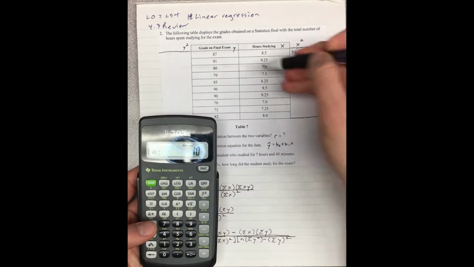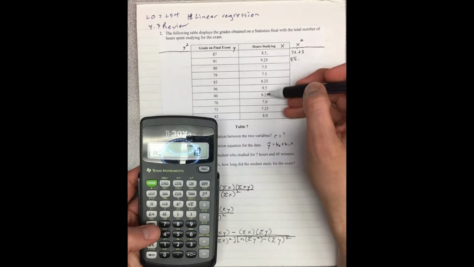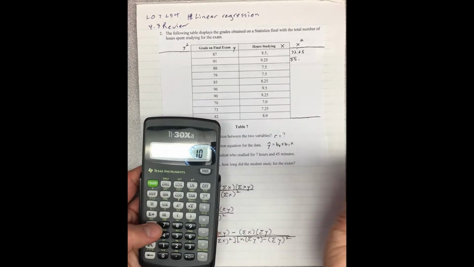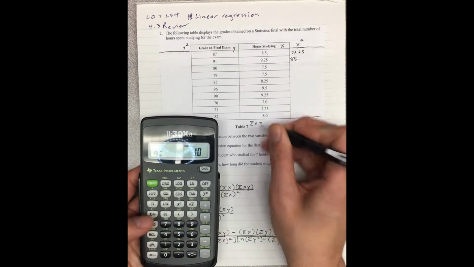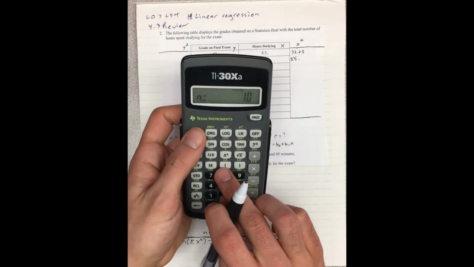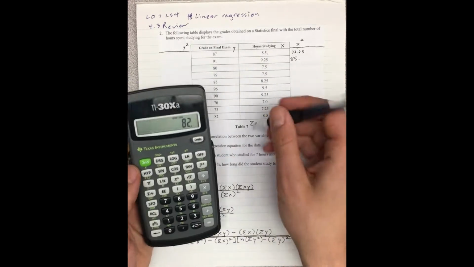How many is that? 1, 2, 3, 4, 5, 6, 7, 8, 9, 10. Well, these have the right number of them. So now the sum of x is going to be equal to, you just press second function, hit that sum of x button, and I get 82.